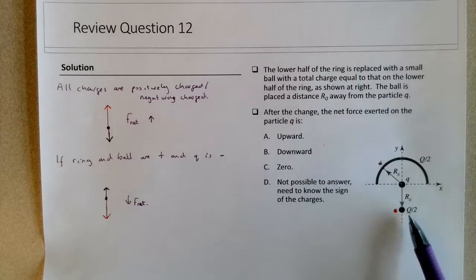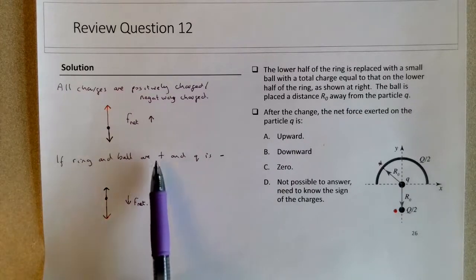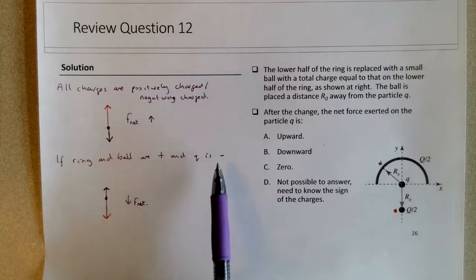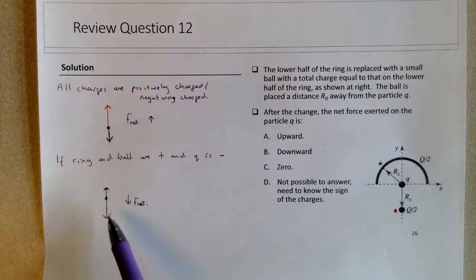So you rule out choice C, because no matter what the sign of the charge of the Q over 2, its force is always going to be bigger than that of the ring. If you made the ring and the ball negative and the small q positive, you would also get the same answer, I believe.